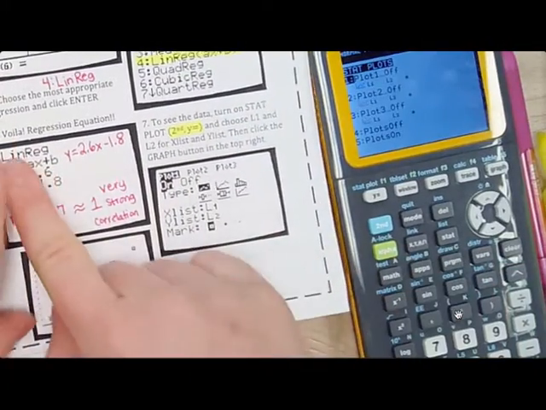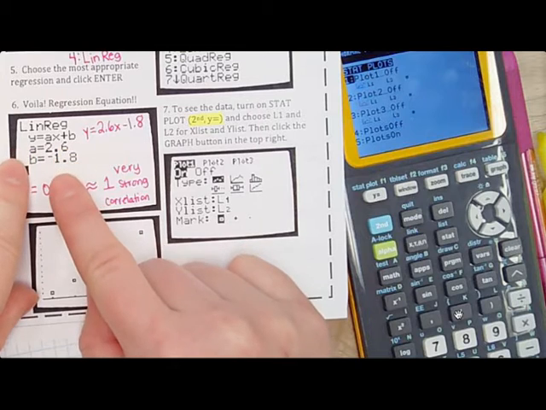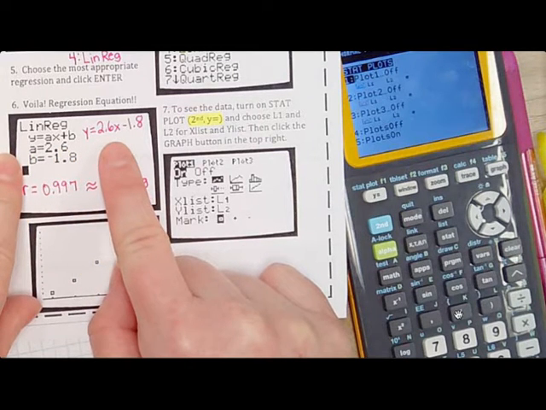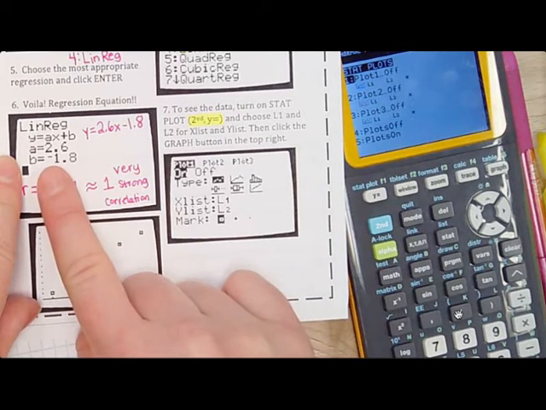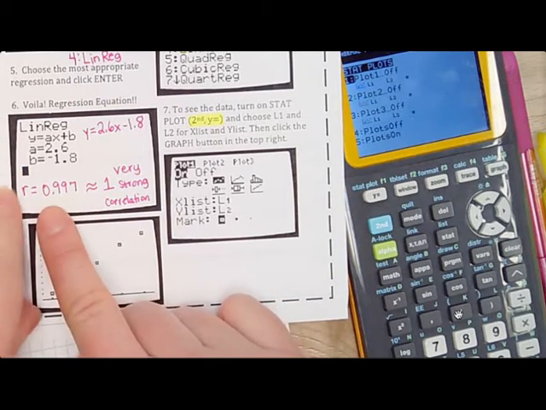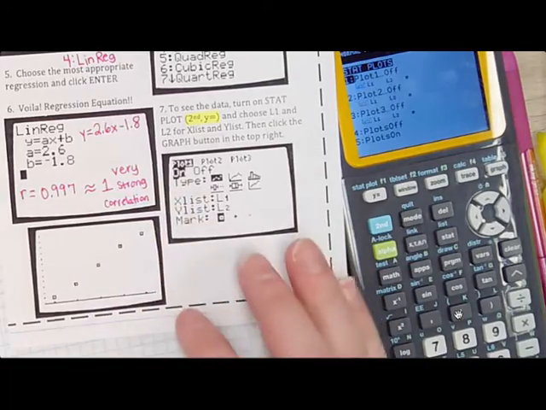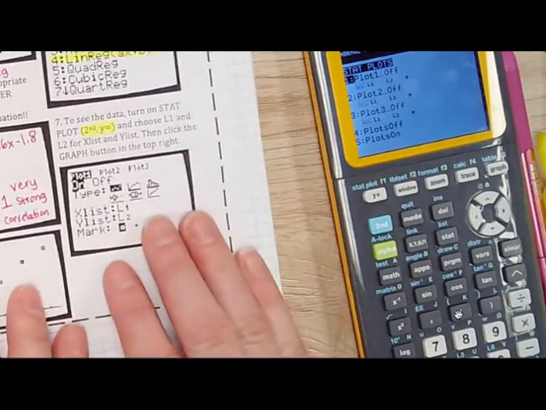Okay, so we just finished getting our linear regression equation, which is ax plus b. So we can write it as y equals 2.6x minus 1.8. See how that's a minus right there? The r value was this, which we could calculate as an estimate of 1, which means a very strong correlation. So now we are going to actually look at this in the calculator.